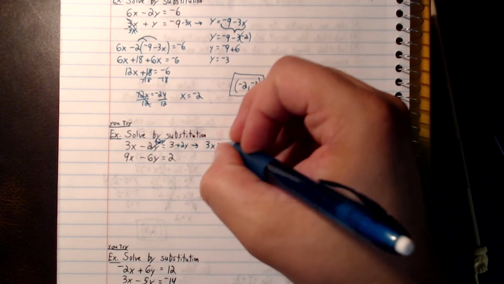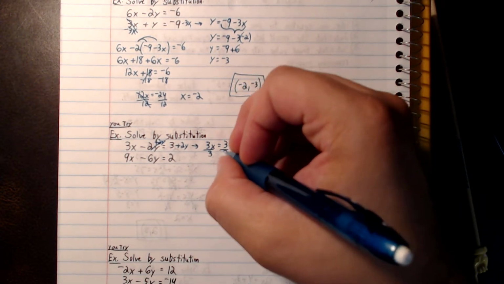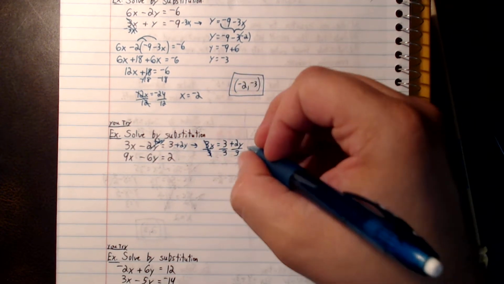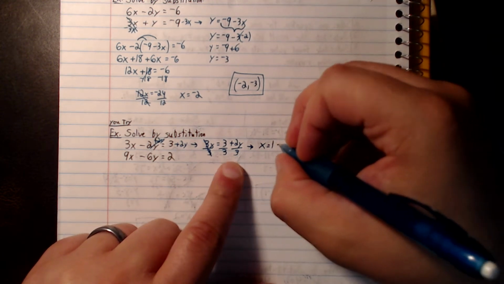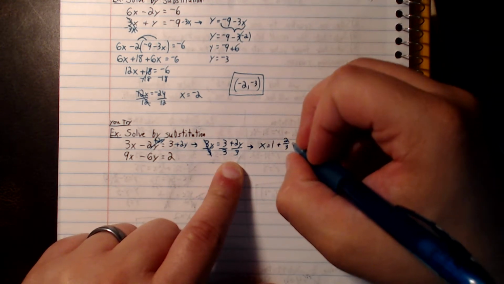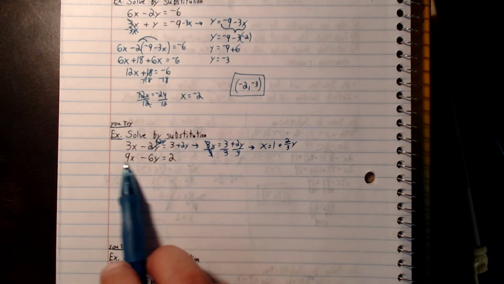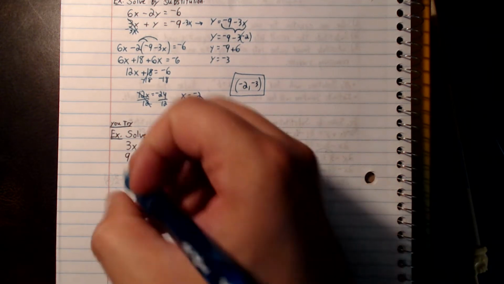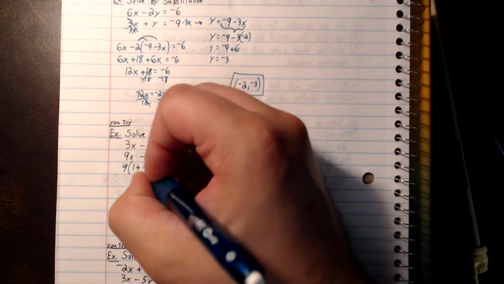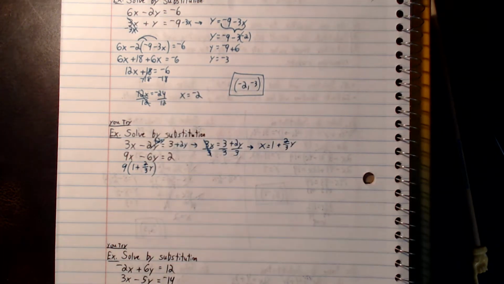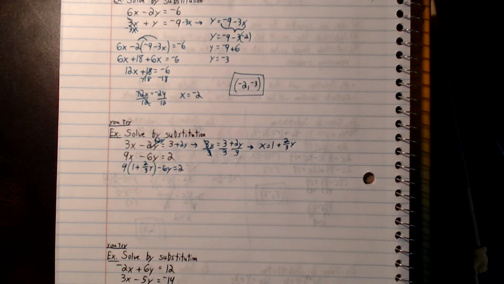3x equals 3 plus 2y, and then we'll divide by 3. So we get x equals, let's see, 1 plus 2 over 3y. Okay, I'm going to replace that down here wherever I see x. So 9 times 1 plus 2 over 3y minus 6y equals 2. We do our distribution.